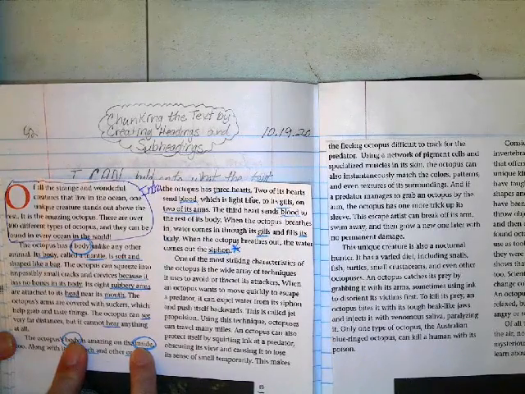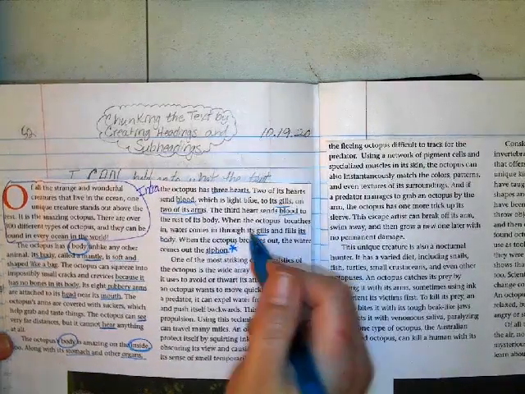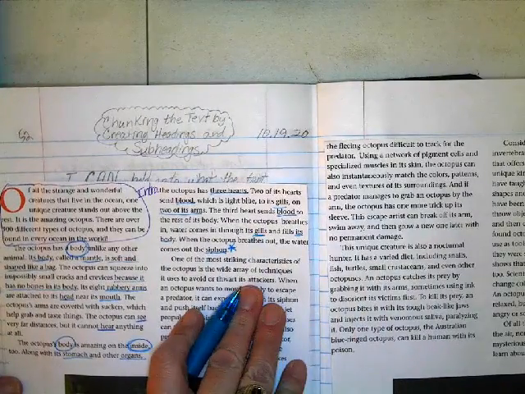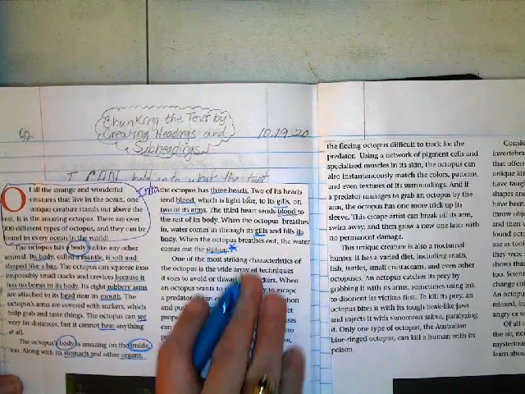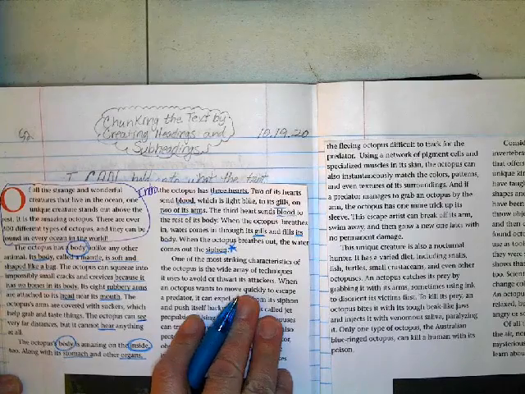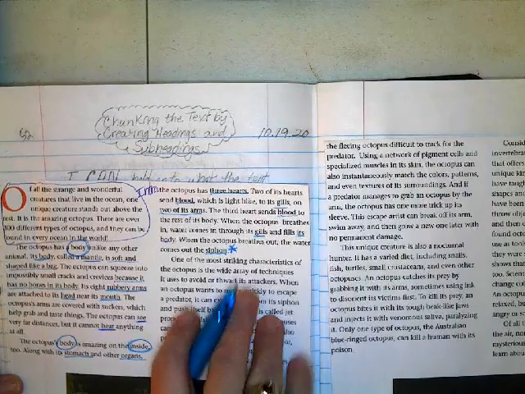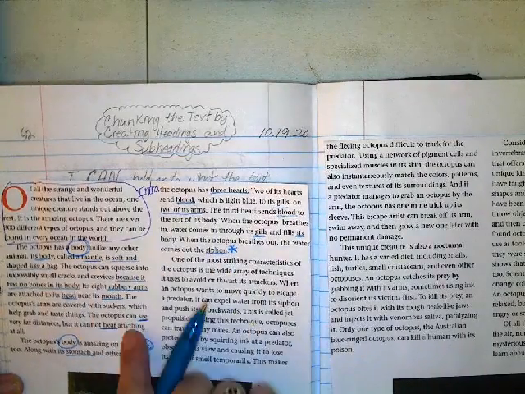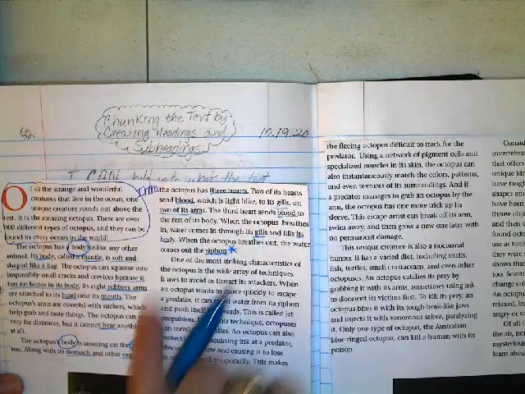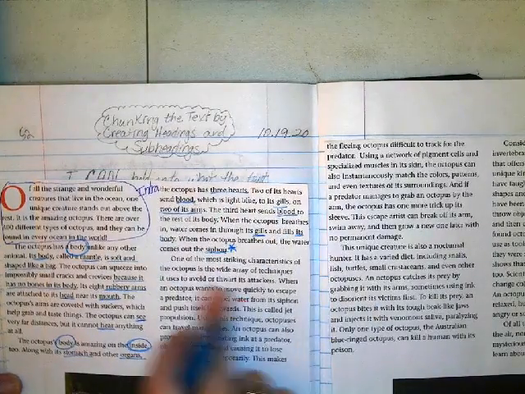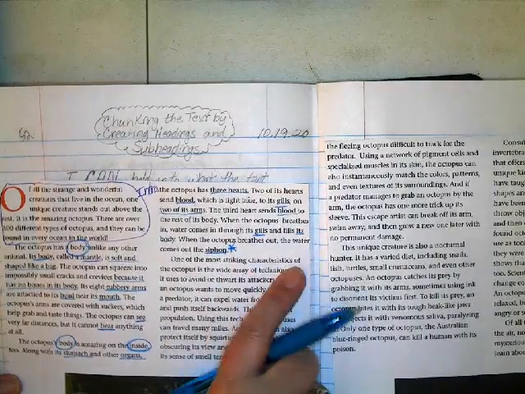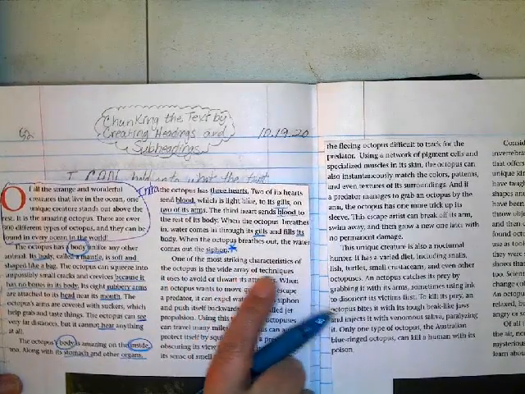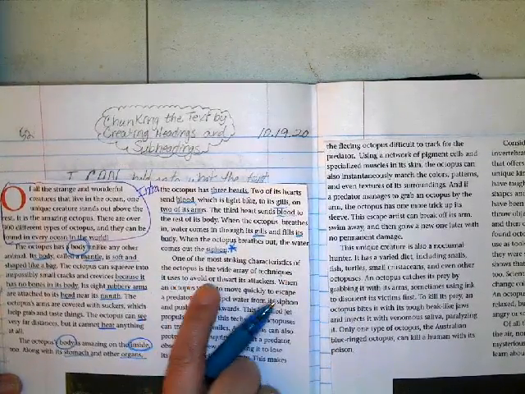Okay? So, now I'm not sure what this next paragraph is about, so I need to continue to read on to find out if it, in fact, connects to what we've talked about so far in the passage. One of the most striking characteristics of the octopus is the wide array of techniques it used to avoid or thwart its attackers.